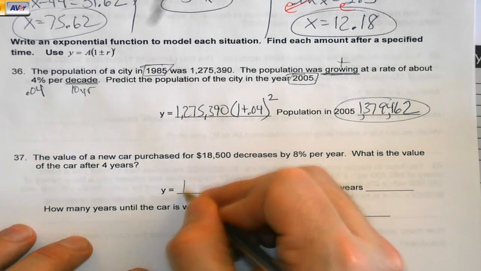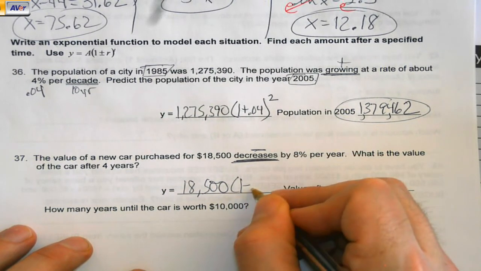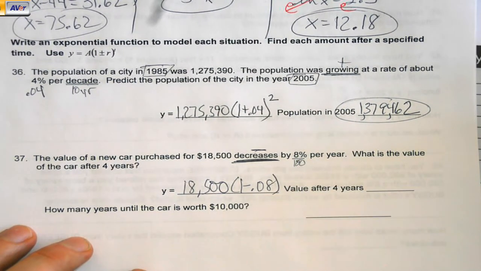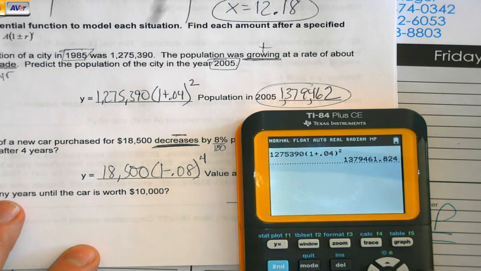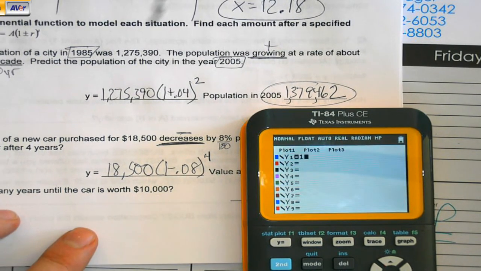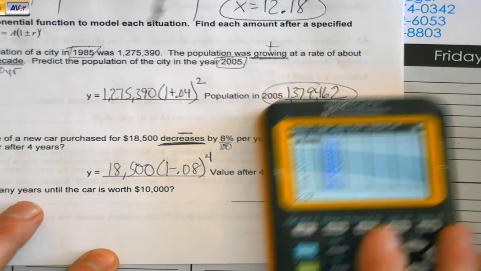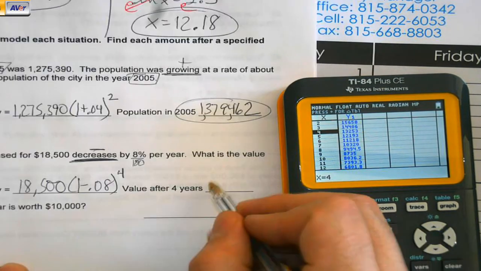Value of a new car purchased for $18,500 decreases by 8%. If you're not sure how to get it as a decimal, divide it by 100. What's the value of the car after 4 years? Now this time, I'll do it the other way, just to let you see. If I'm going to do it in the y equals part, I'm going to use x as my exponent instead of 4. Because if I use 4, I'm going to get the same value all the way down. If I do it this way and I look at my chart, and I go to 4, so 13,253.